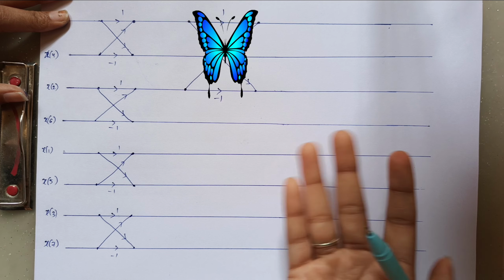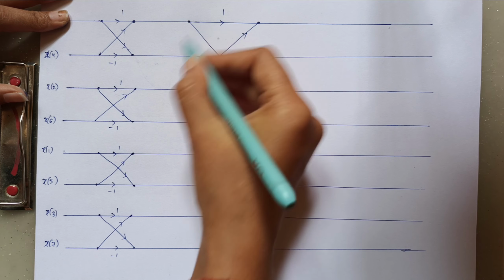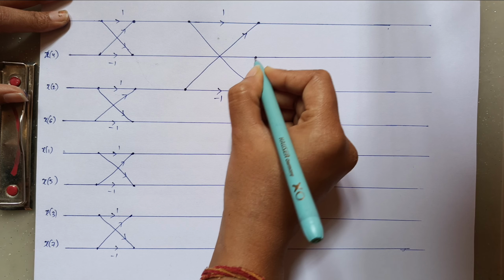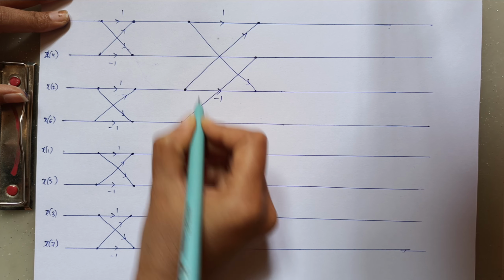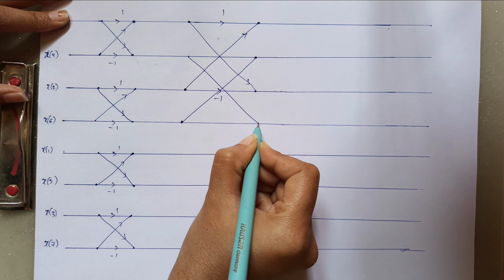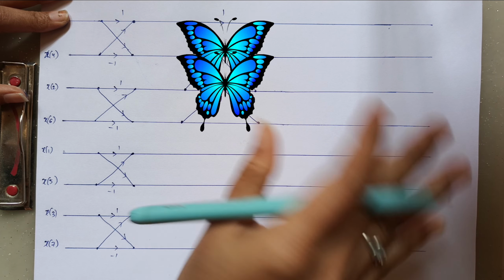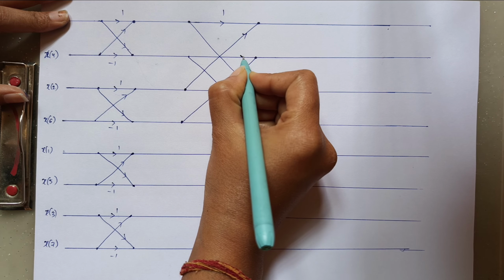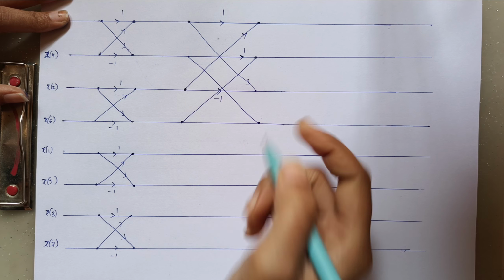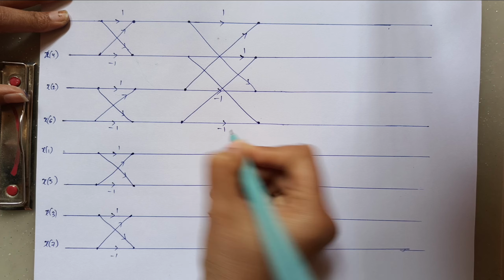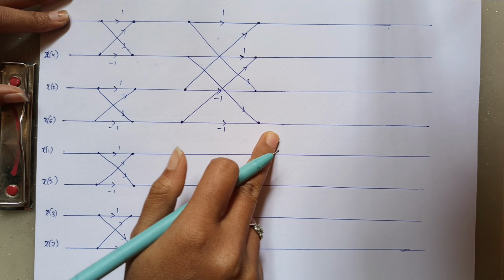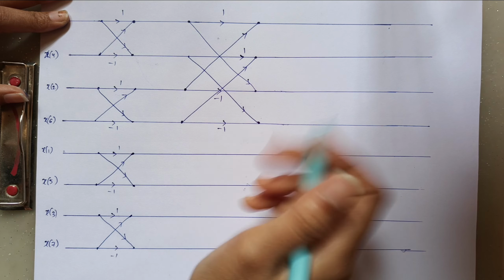Now how will I overlap one butterfly on the other? We have drawn one butterfly. Now we will draw another butterfly over it. So this is another butterfly which is on top of this butterfly. You can assume it like that. So this is the top of the butterfly, which will be having 1, and the bottom will have -1, and the data will flow in the same manner from top to bottom and from here bottom to top.